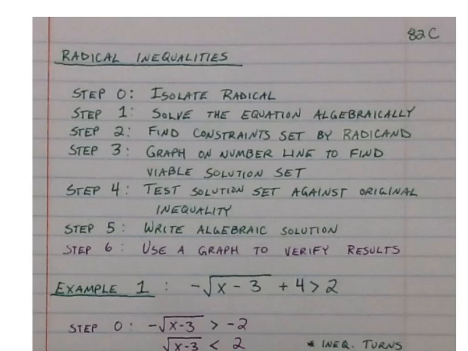So in step 3, you're actually creating your solution set, whereas previously we had created that in step 1, but now we don't get it until step 3. And then you use that solution set that you find in step 4. And if it checks out, then you write it as your solution in step 5.